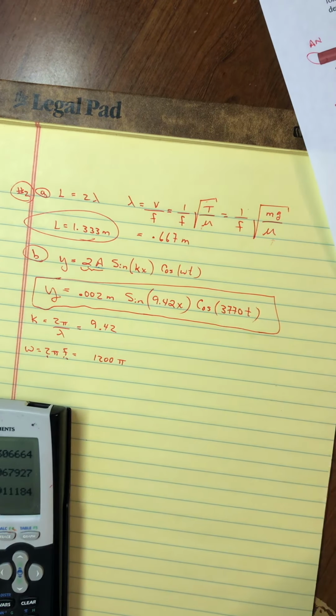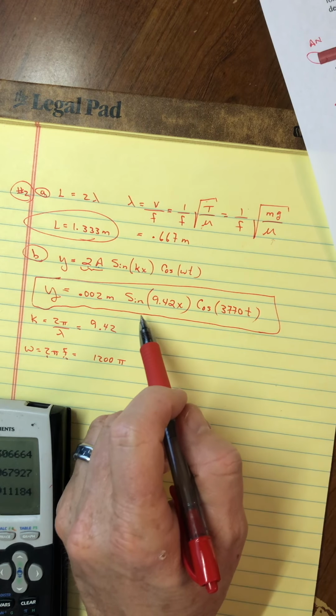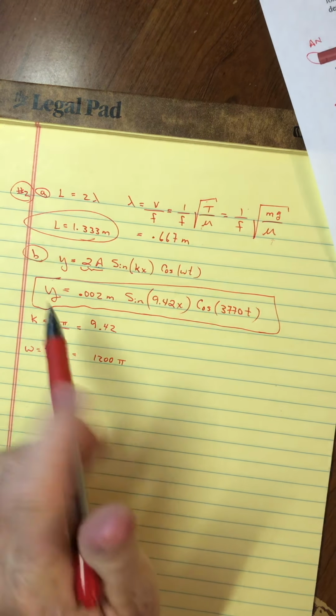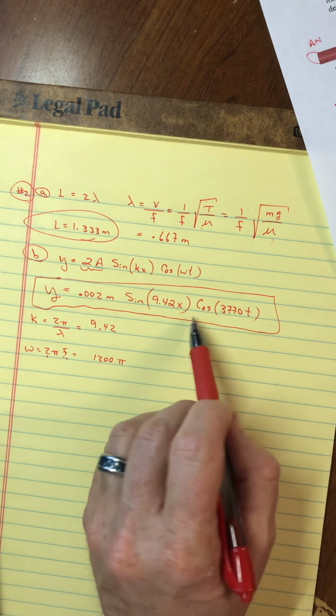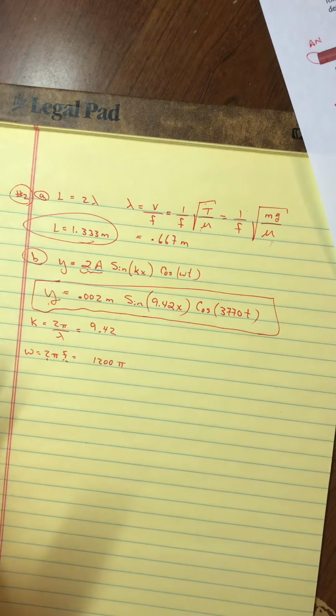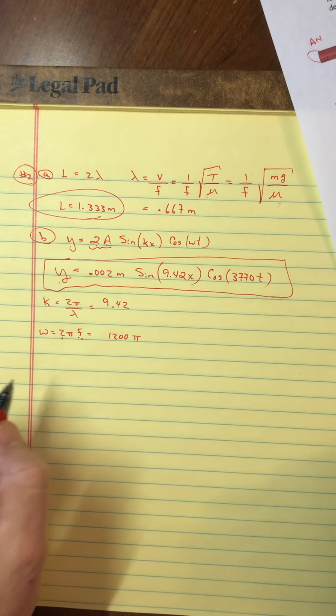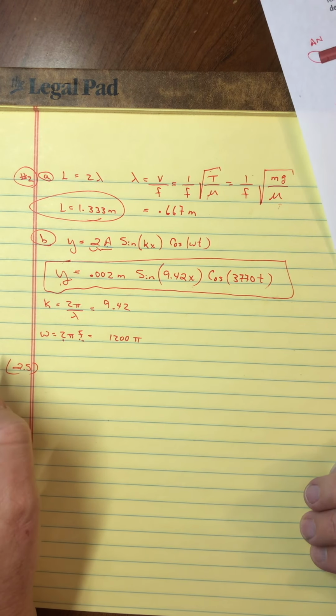Let's see how the phrase goes. It says, write an equation for the displacement. In other words, where is the point on the string? There it is. As a function of position and time. So you could pick any point on the string at any moment in time. Tell me what you want, and I can then use this to calculate what its y value is, what its displacement value is.